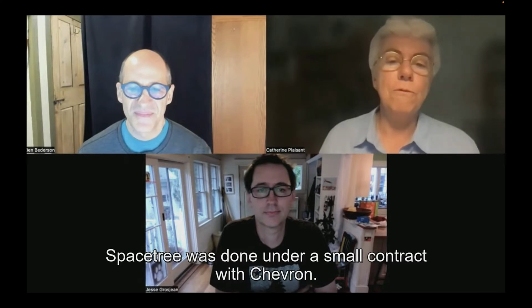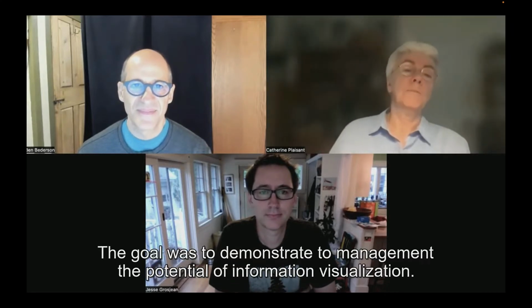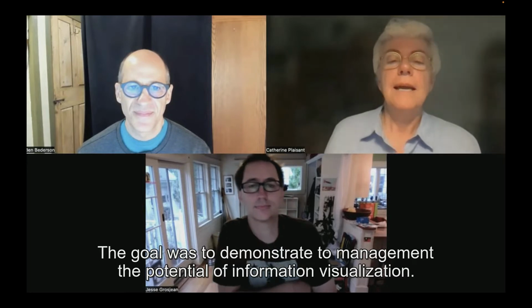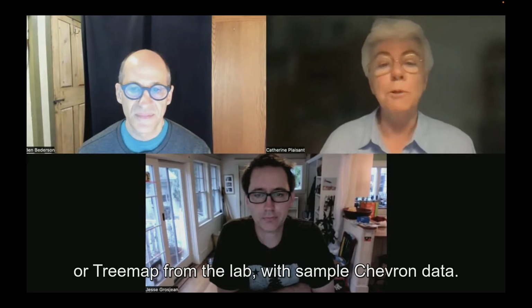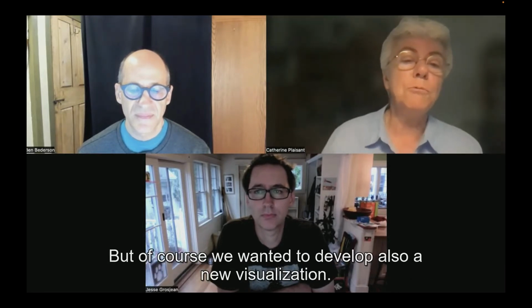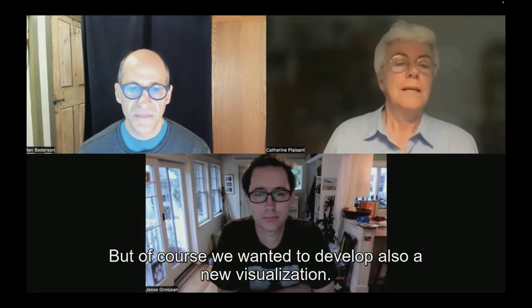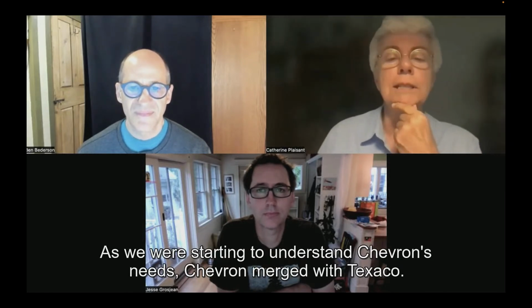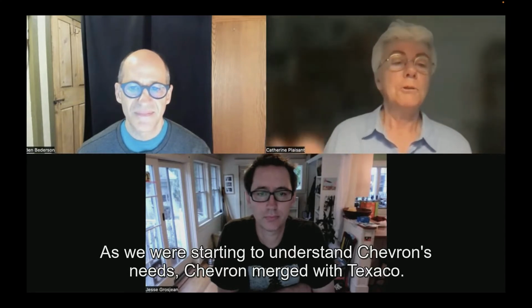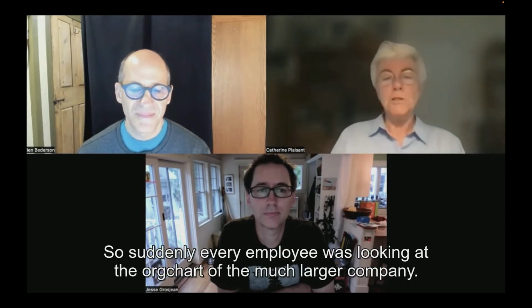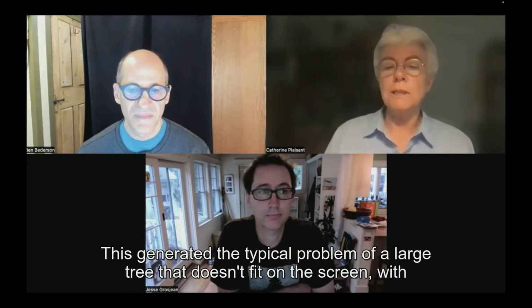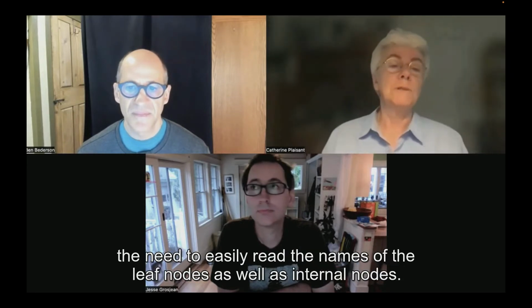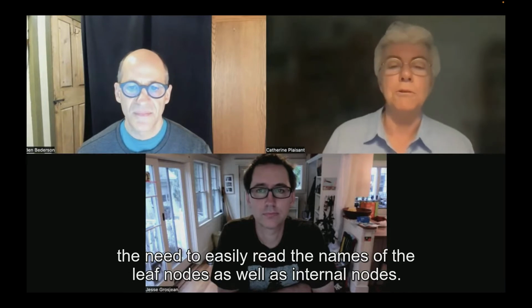Yes. So SpaceTree was done under a small contract with Chevron. The goal was to demonstrate to management the potential of information visualization. Half of the project consisted of using existing commercial tools like Spotfire or TreeMap from the lab with sampled Chevron data. But of course, we wanted to develop also a new visualization. So as we were starting to understand Chevron's need, Chevron merged with Texaco. So suddenly, every employee was looking at the org chart of the much larger company, and this generated the typical problem of a large tree that does not fit on the screen, with the need to easily read the names of the leaf nodes as well as internal nodes.